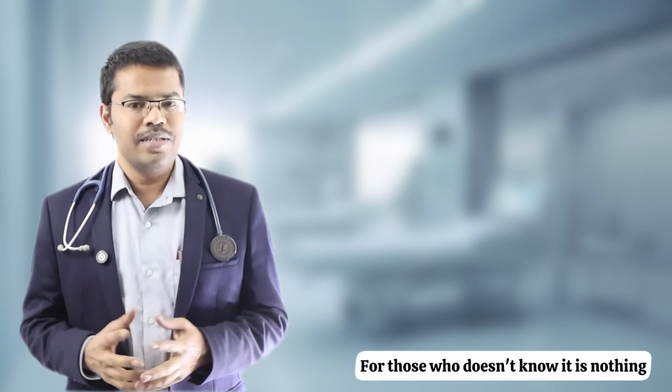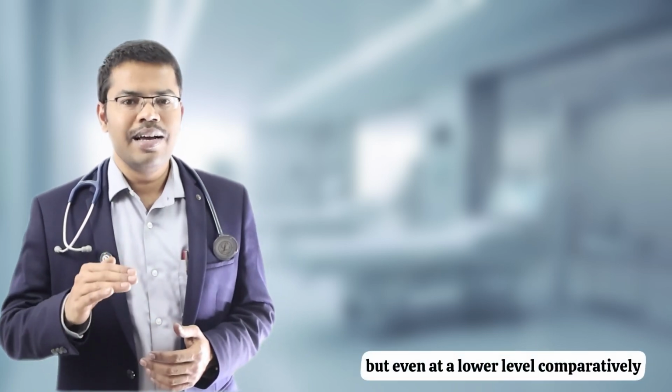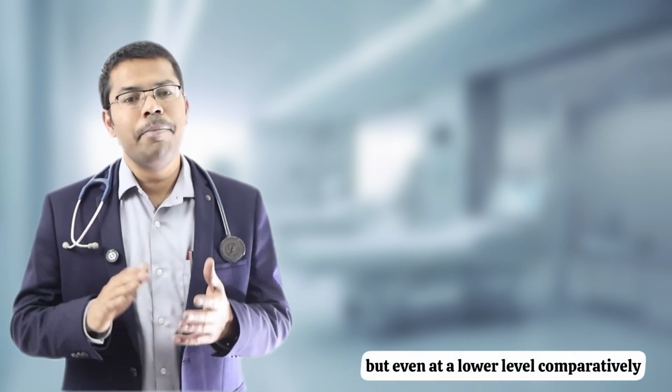Coming to the second one, euglycemic ketoacidosis. A medicine resident who is listening, I hope you know euglycemic ketoacidosis. For those who don't know, it is nothing but diabetic ketoacidosis that can happen even at a comparatively lower level of glucose.